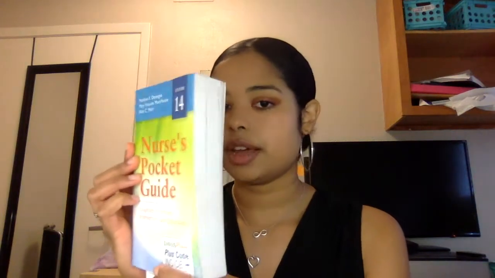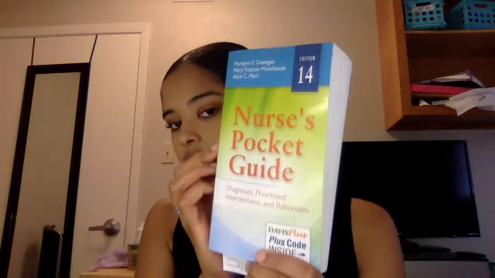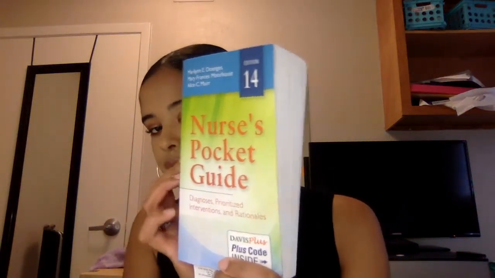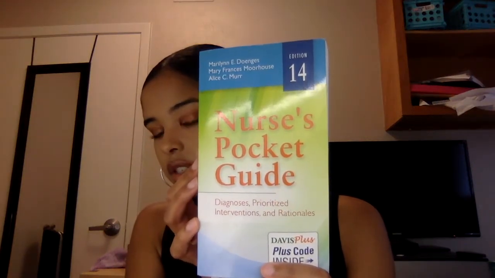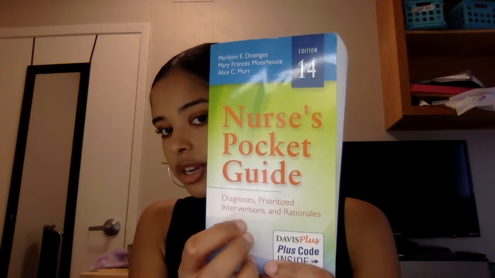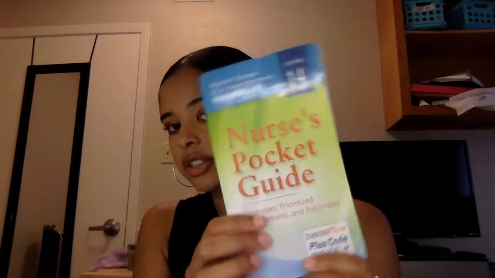Okay, so I use this thing. It is called a Nurse's Pocket Guide. It's a 14th edition. It's diagnosis, prioritized interventions, and rationales. And this thing helps me get through the care plans. Like, it makes it very easy, more smoothly, and takes less time if you have this.